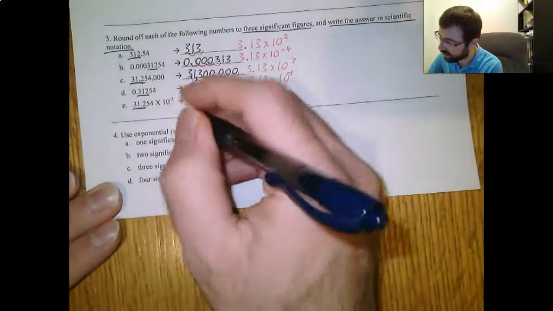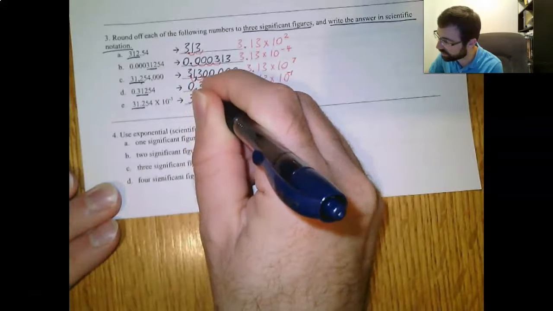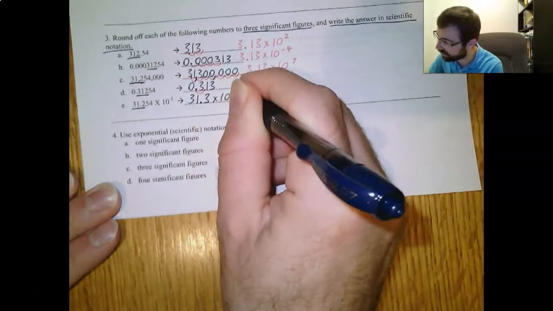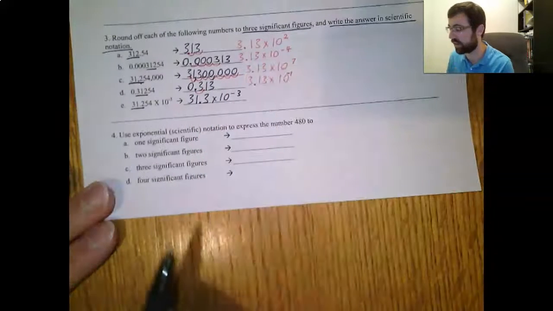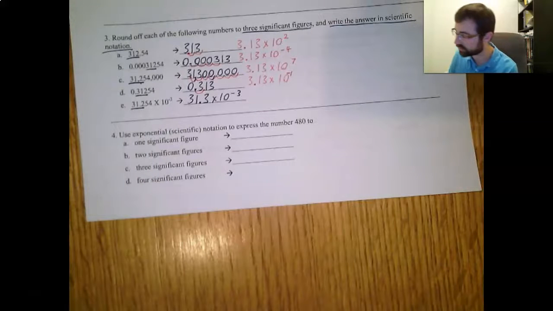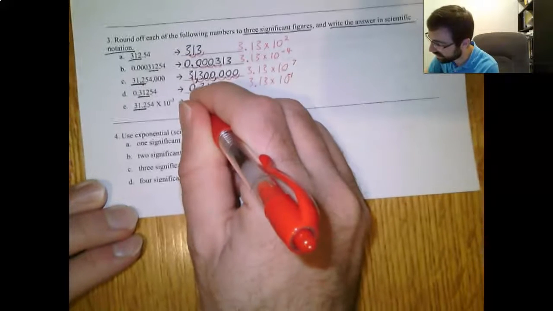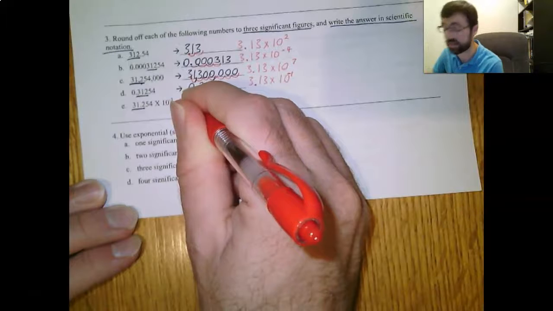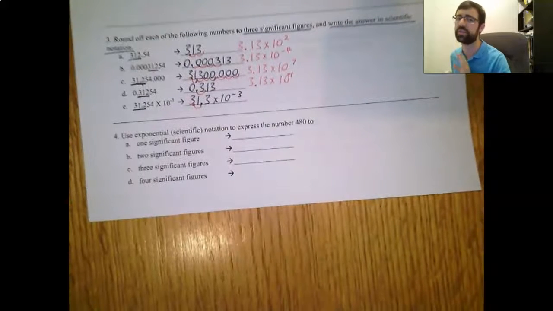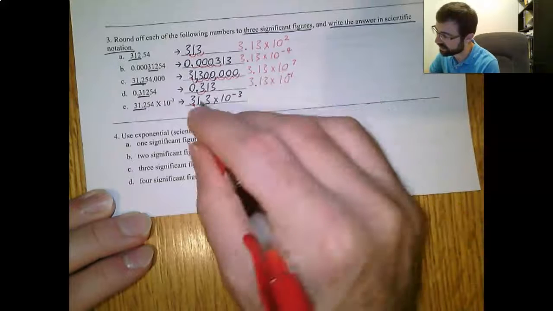All right, so here we are. We have 31.3 times 10 to the -3. All right, now that is 3 sig figs. Is it the correct scientific notation, though? The answer is no, it is not, because this decimal should not be there. It should be here. It looks similar to scientific notation, but it is not the correct scientific notation. So we had to move the decimal place that way.